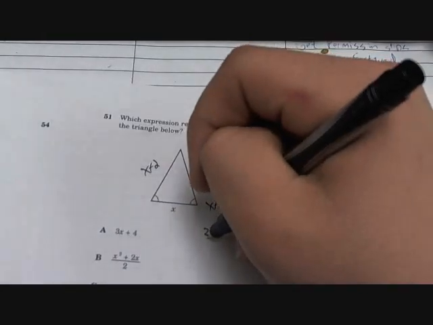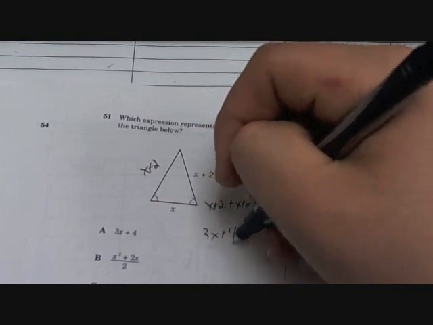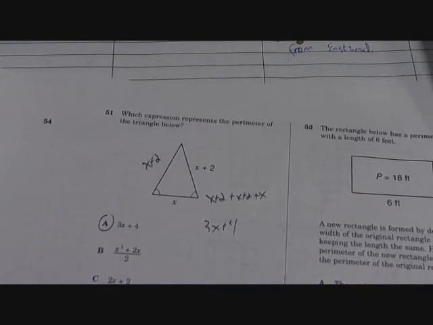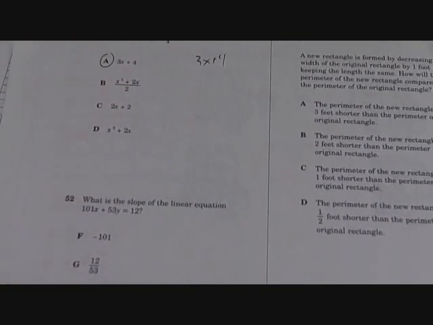There's 1, 2, 3, so there's 3x. 2 plus 2 is 4. So the answer is 51A. That's pretty easy.